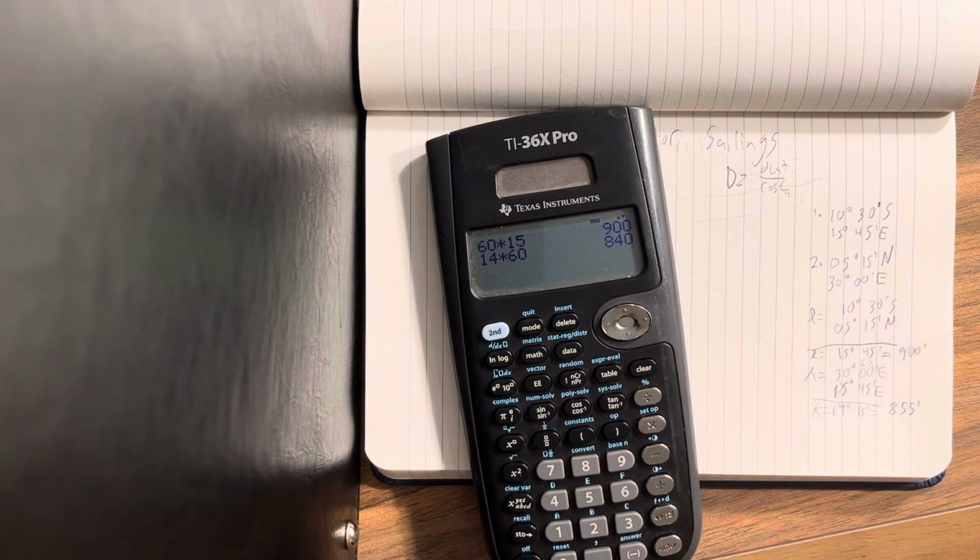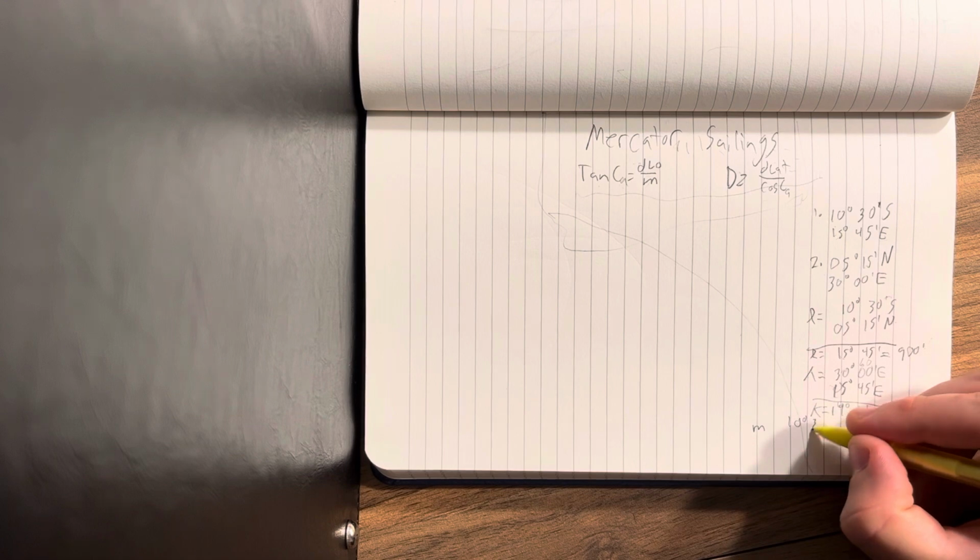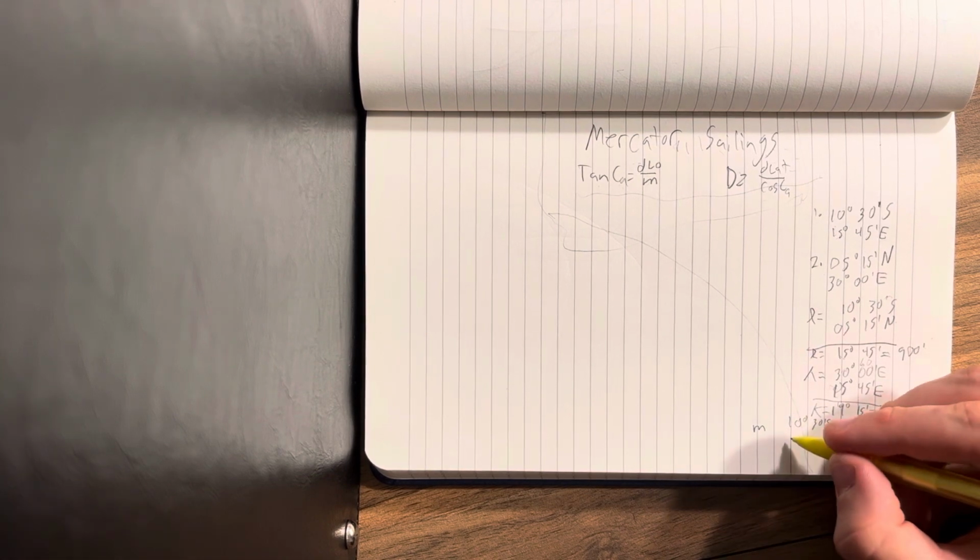Now what's the third thing we need? We can't just rely on these two. Now we need to find our difference of meridional parts before we even begin. So to calculate meridional parts, you need your latitudes. You need 10 degrees, 30 minutes south, and 5 degrees, 15 minutes north.